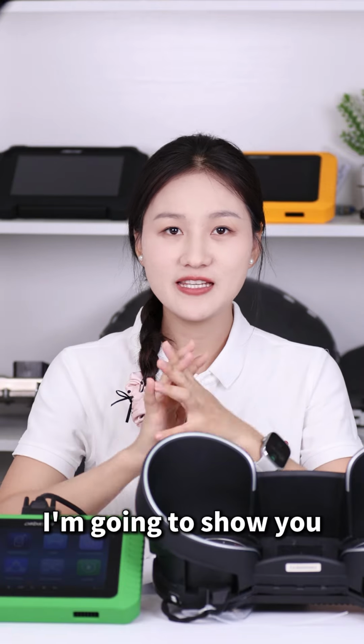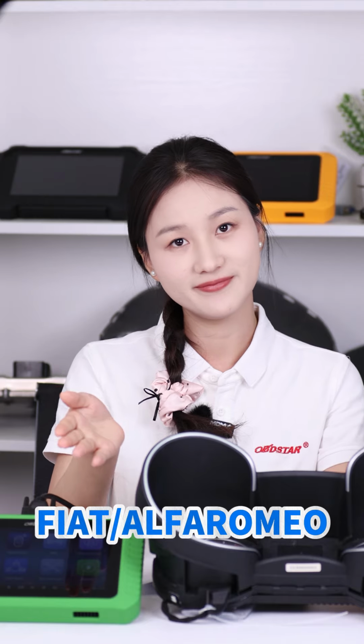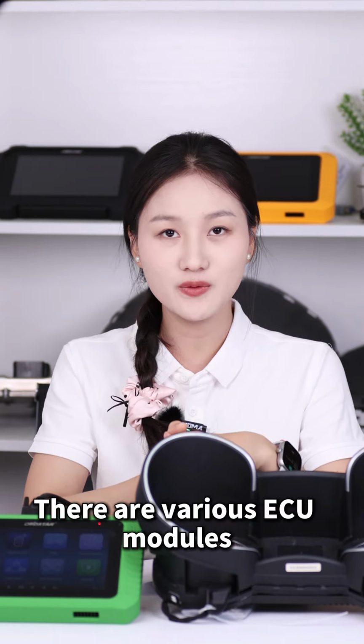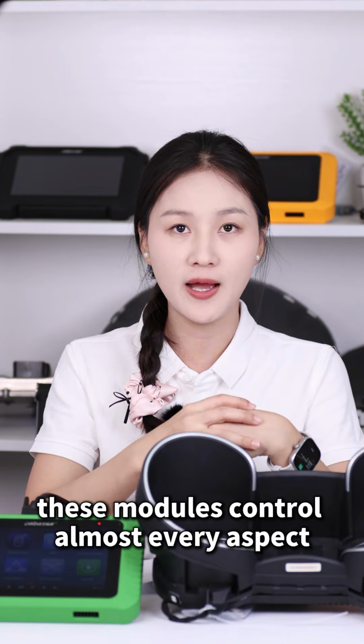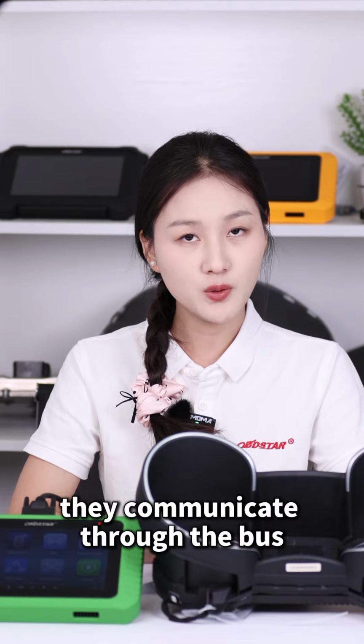Hello everyone! I am going to show you the ECU Advanced function for Fiat Alfa Romeo. Nowadays, in order to meet the various needs, there are various ECU modules on the cars. These modules control almost every aspect of the vehicle. They communicate through the bus.